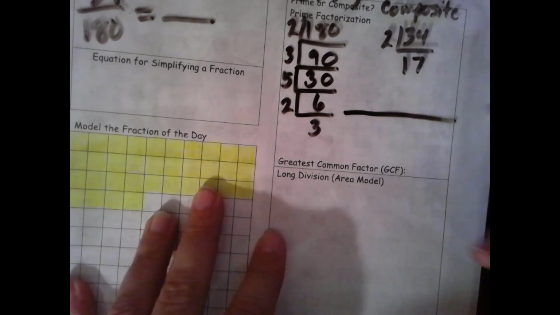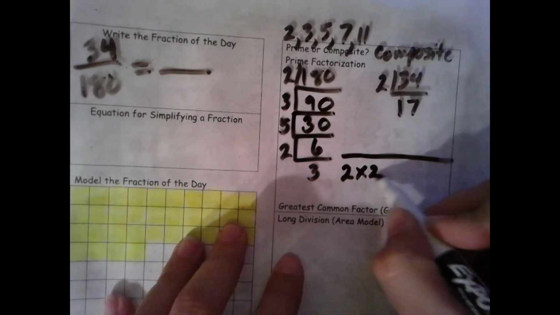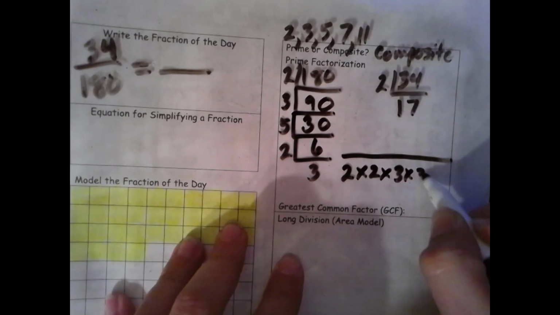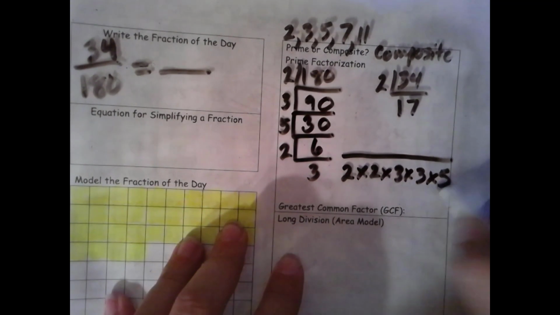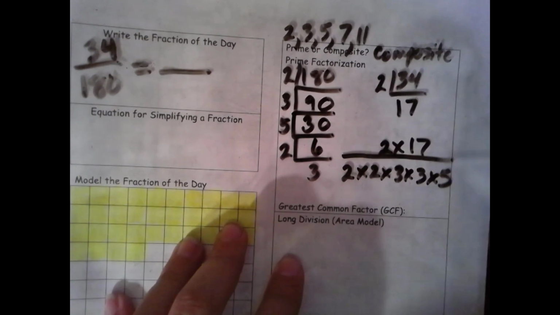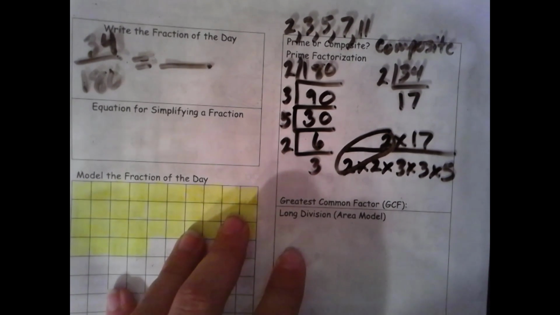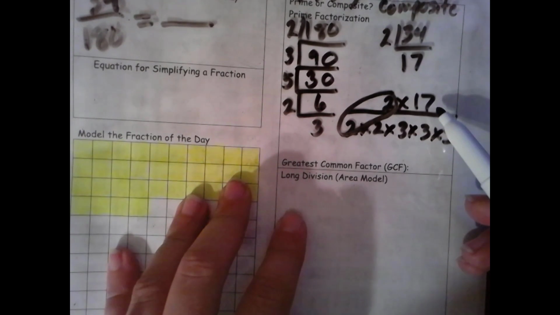So let's list our prime factorization for our denominator: 2 times 2 times 3 times 3 times 5. And for our numerator, 2 times 17. So let's see what we have in common. We have 2 in both our numerator and denominator. So that means I have 17 in my numerator.